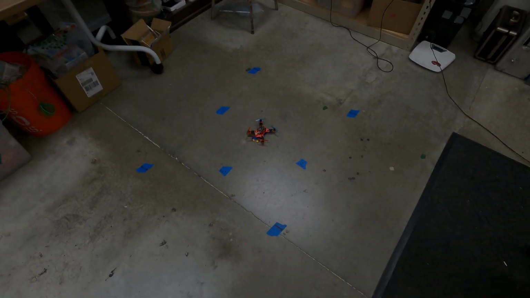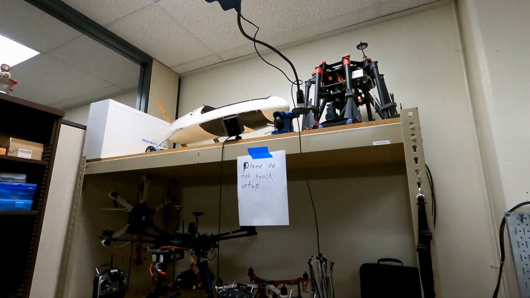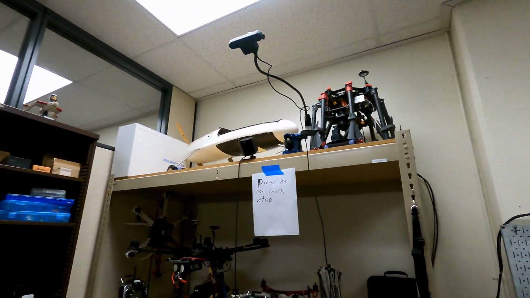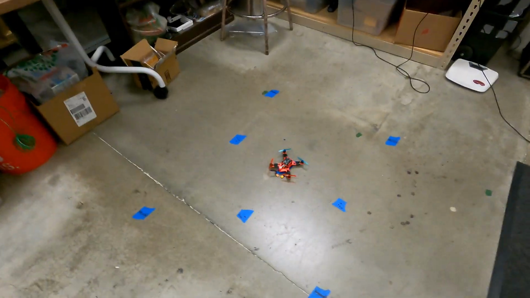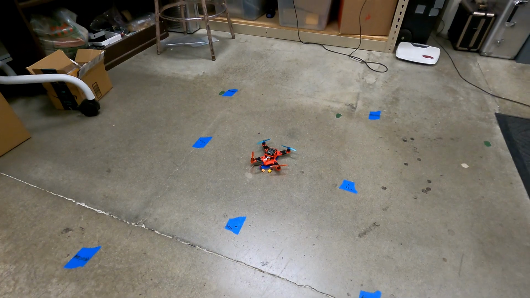Hello, Gilbert here. I'm just going to go over the setup we have. We have our camera and a lighthouse system set up here, and we also have another lighthouse over here, which is what we're using to track the position of our drone.